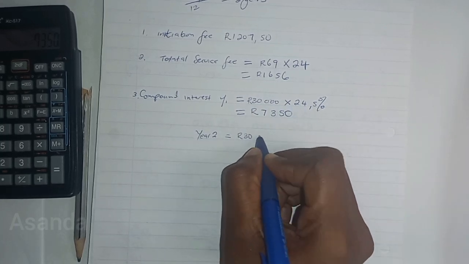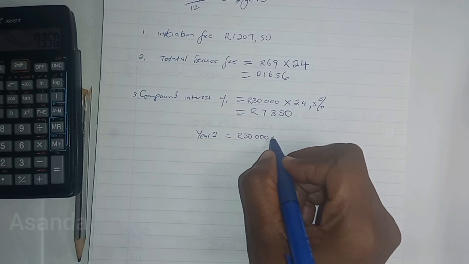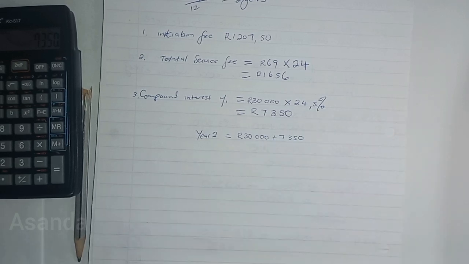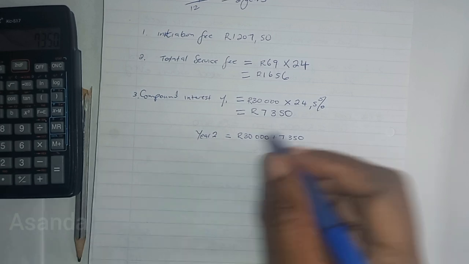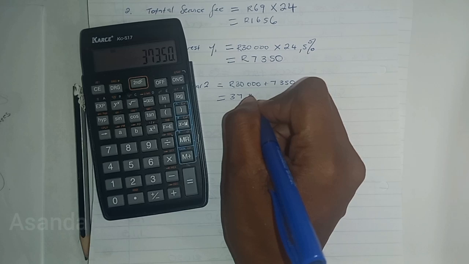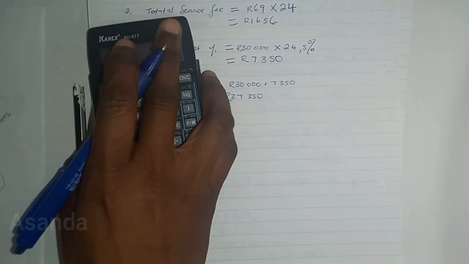And then for year 2, first we're going to look at how much she has: the balance is 37,350 rand.